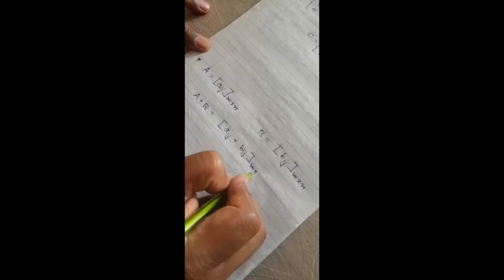So when you have 2 matrices, suppose A equals Aij, m cross n, and B equals Bij, m cross n. If 2 matrices are given, the definition of addition of matrices says A plus B is simply the addition of the corresponding elements, meaning Aij plus Bij, and that outcome will also be an m cross n matrix.